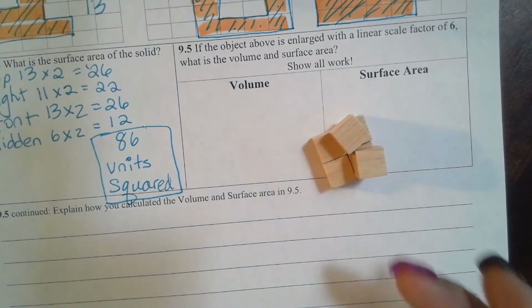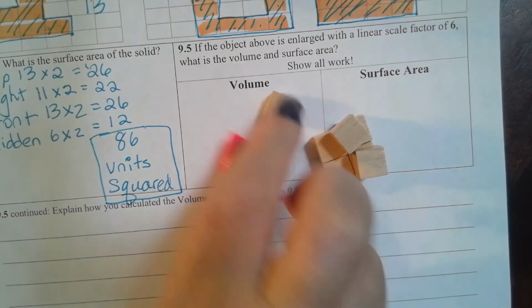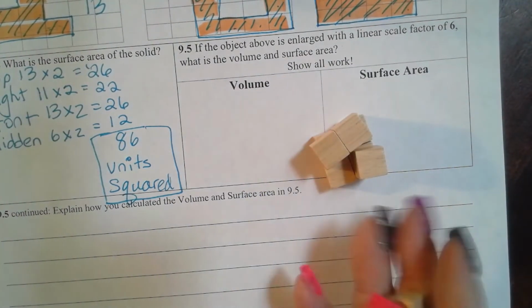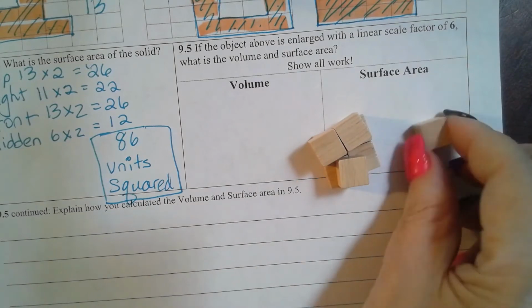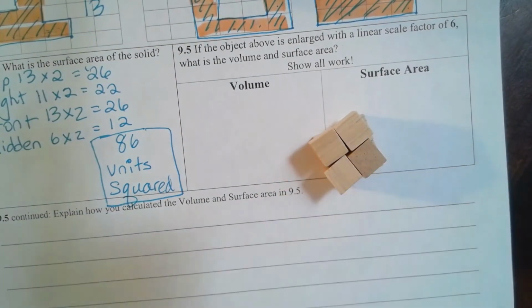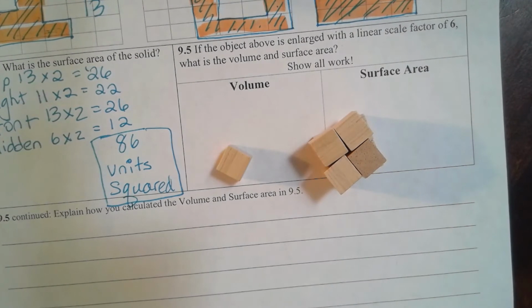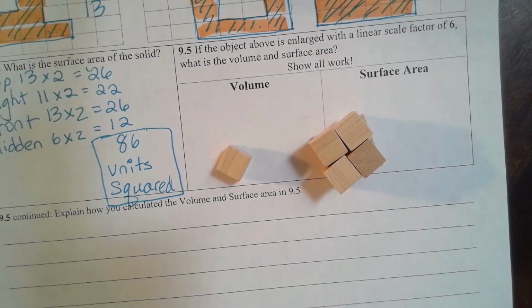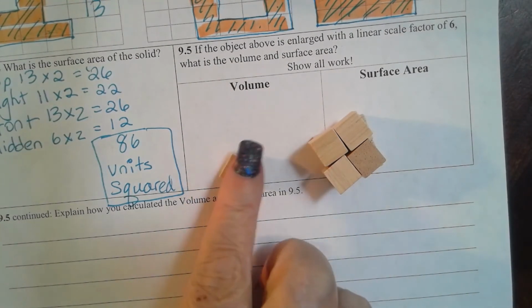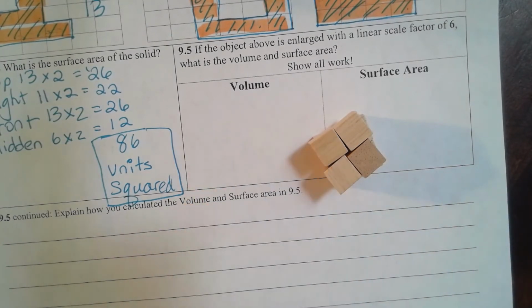So suddenly a single cube, when I make that cube twice as big, it takes a lot more surface and a lot more volume. So like the surface of a single cube is 6 sides, so 6 units squared.